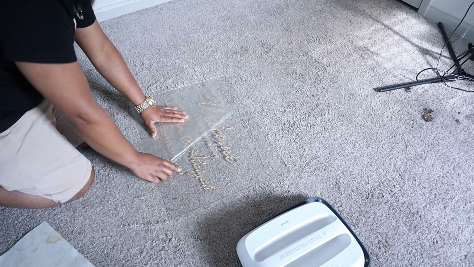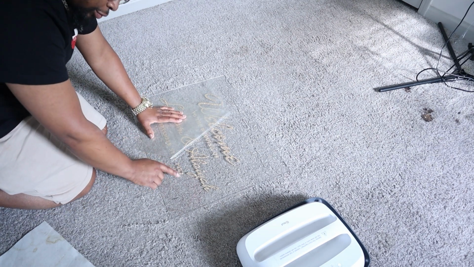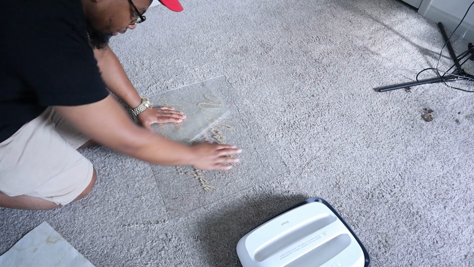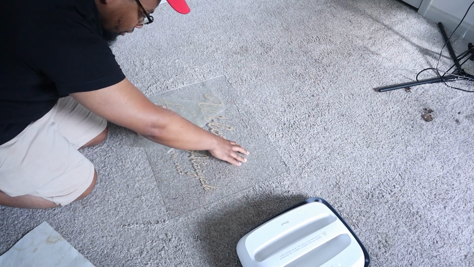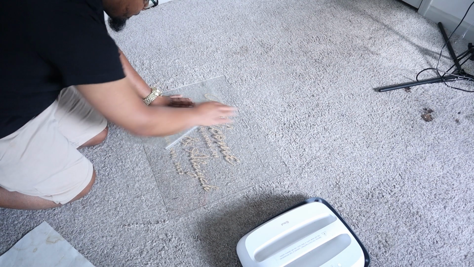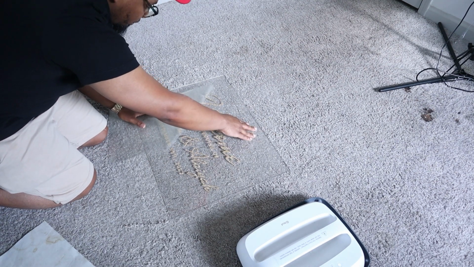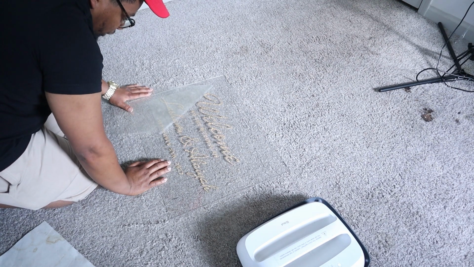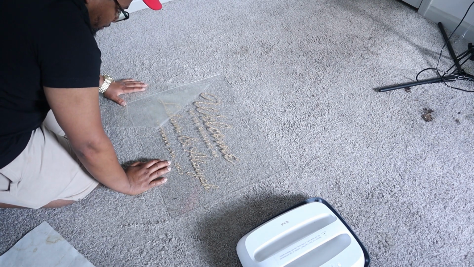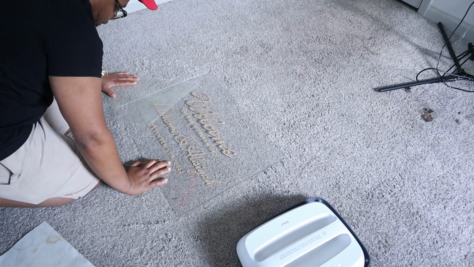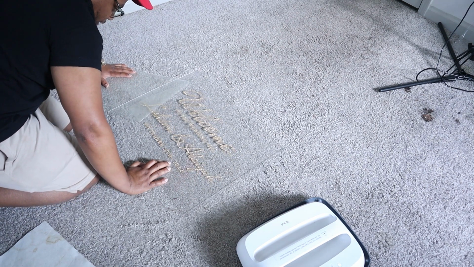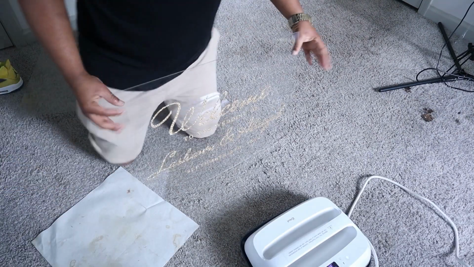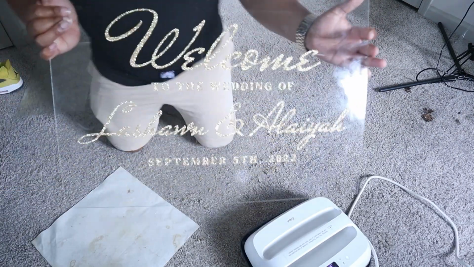And some of the words are trying to come off a little bit, but as long as you press it, you can get it to still stick, and then just go back at the end and give it another light press. Just continue doing that till you peel the whole thing off. Just like that. So this is what you have for this side.